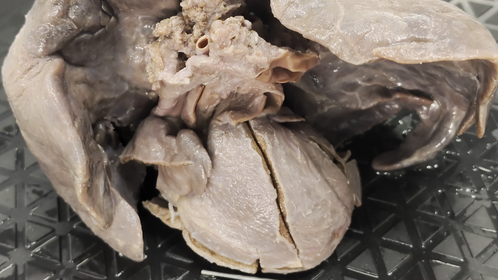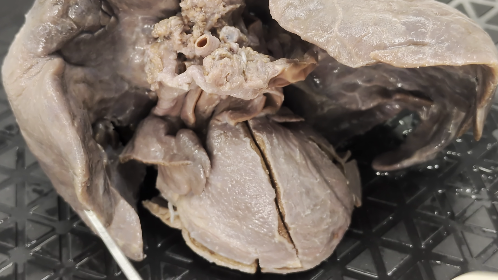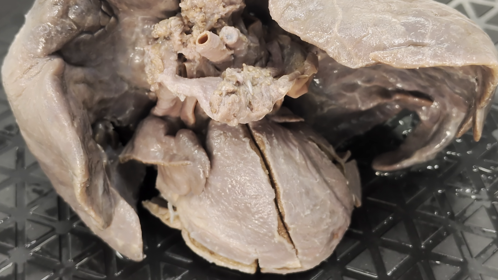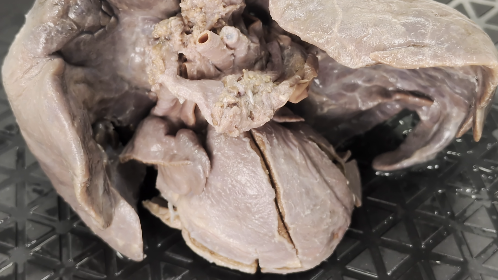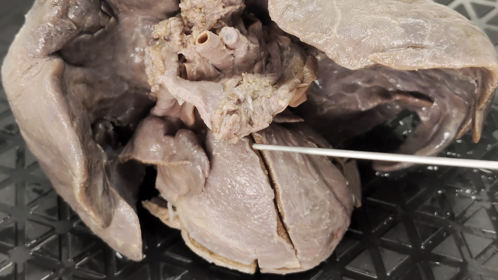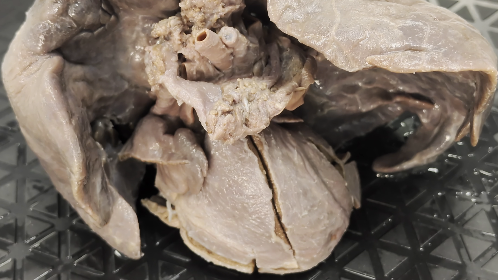Posterior is in the back over here, left over here, right over here. So this is as if the person were standing upright right in front of us, and it's happenstance that this structure is falling down and coming into better view for us because we are actually going to start off there.